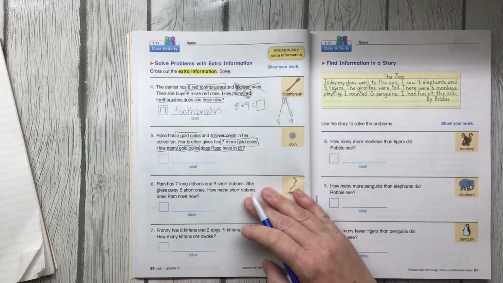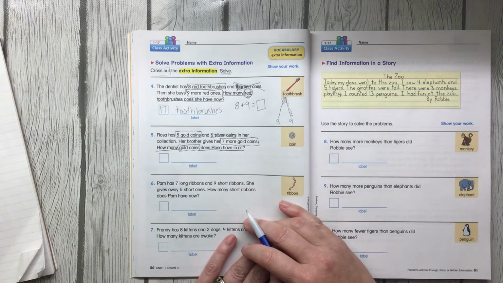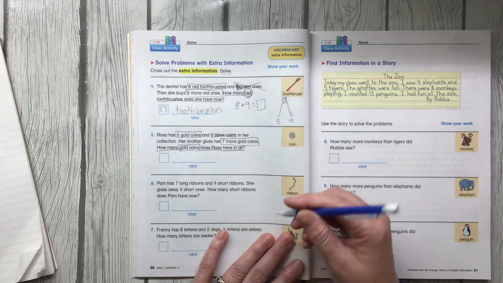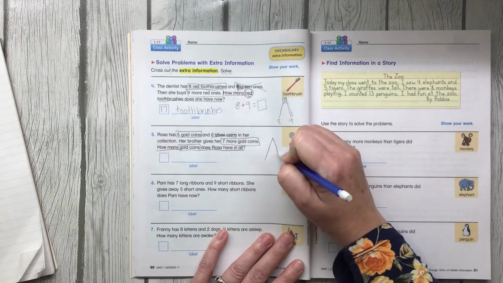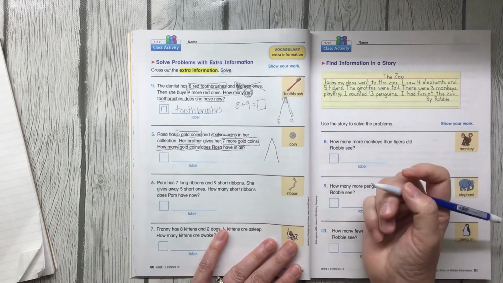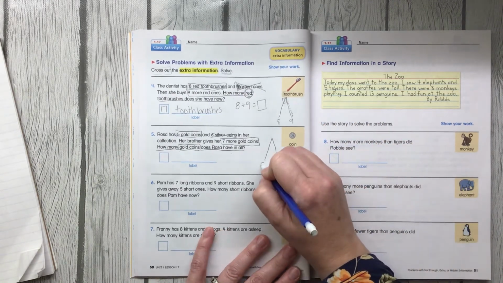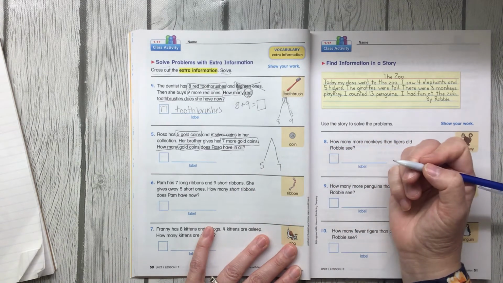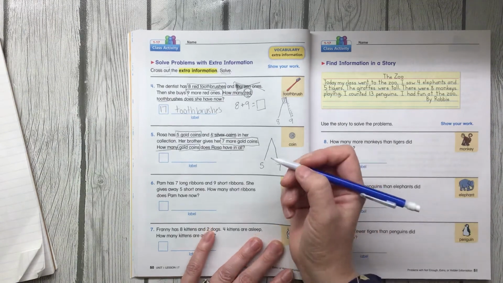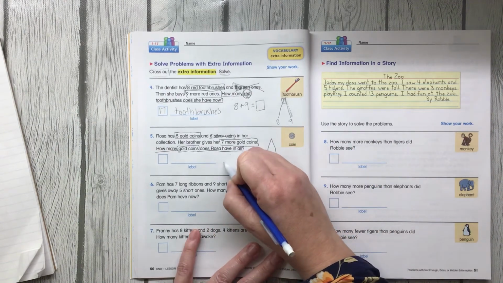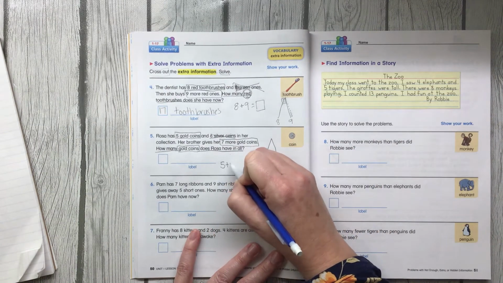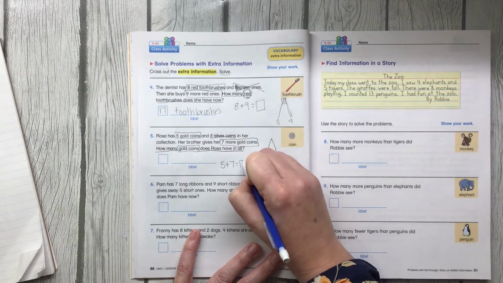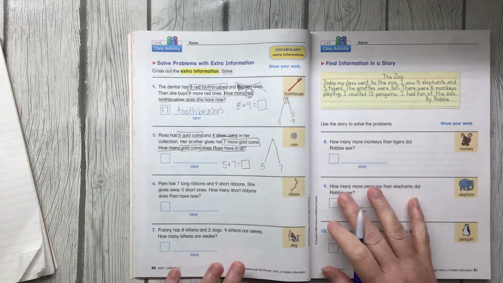Now, if we made a math mountain, what would it look like? I'm going to pause right now and ask you. Can't believe what a smart class I have. Yes, we have 5 gold coins and 7 gold coins. Go ahead and solve, or actually, sorry, I got ahead of myself. And we have an equation that looks like this. Go ahead, solve that.